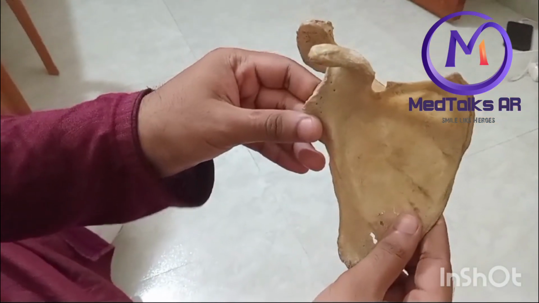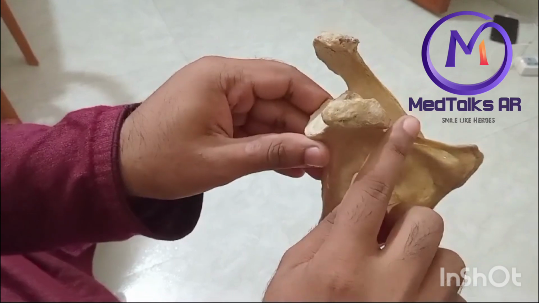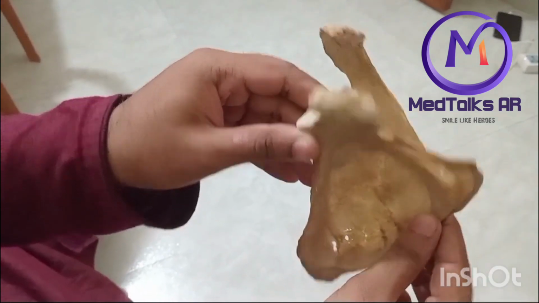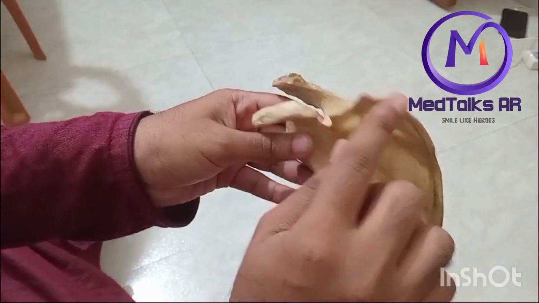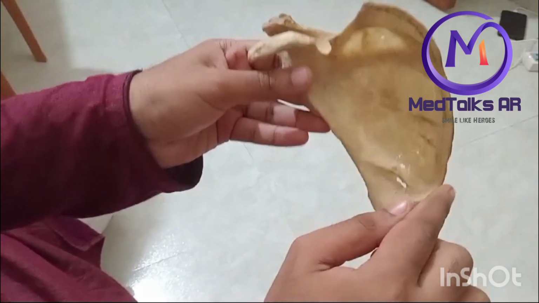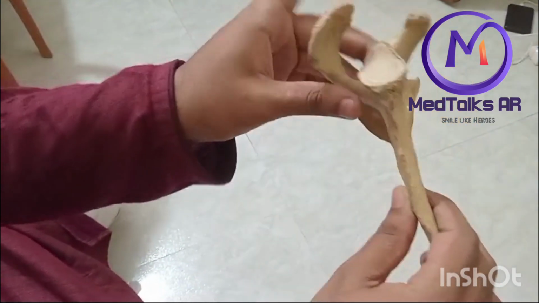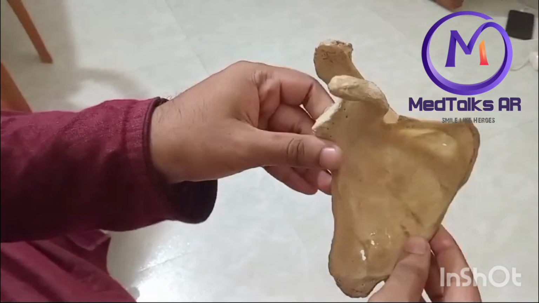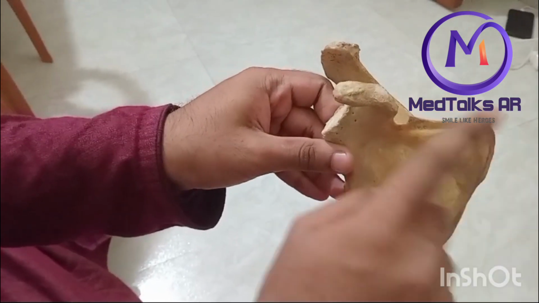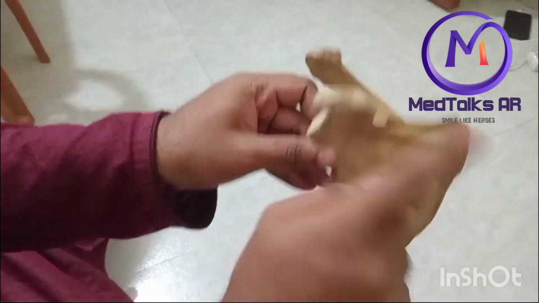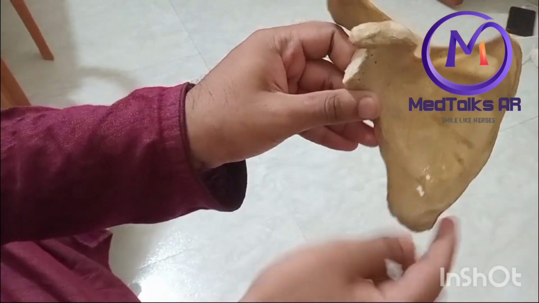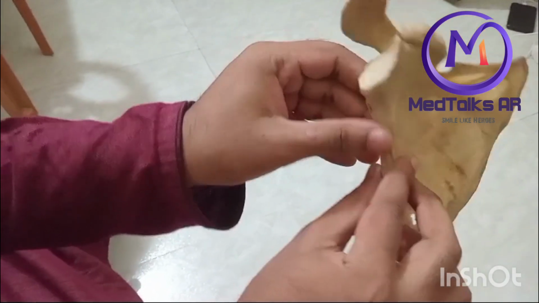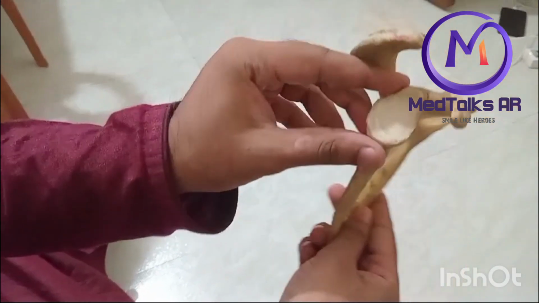In the scapula, there are three borders: superior border, which is the shortest, medial border, which is thin, and lateral border, which is the thickest among the three borders. There are also three angles in the scapula: superior angle, inferior angle, and the lateral angle. The lateral angle contains the glenoid cavity.